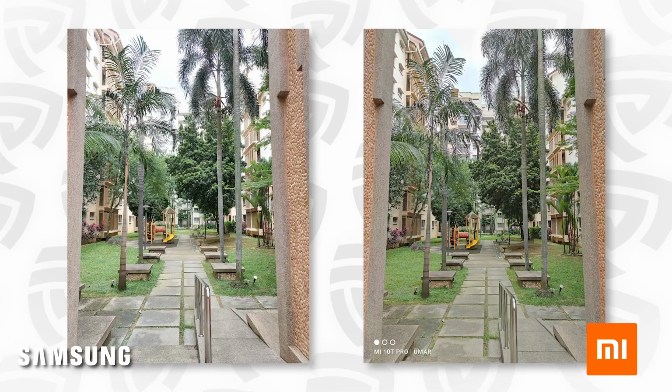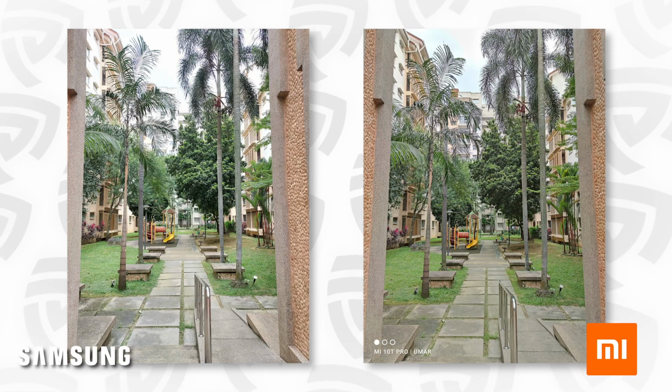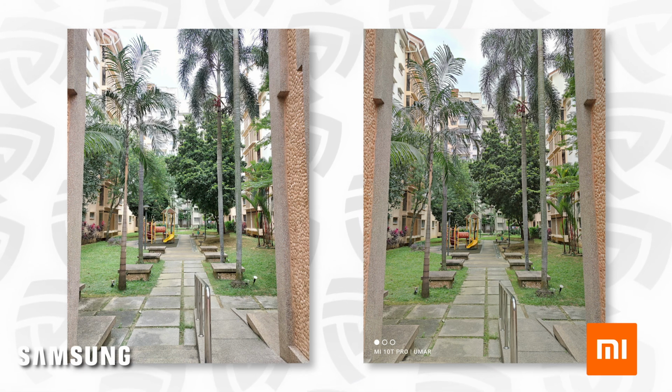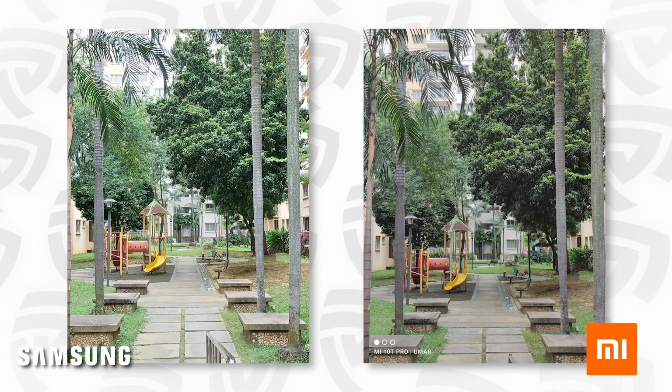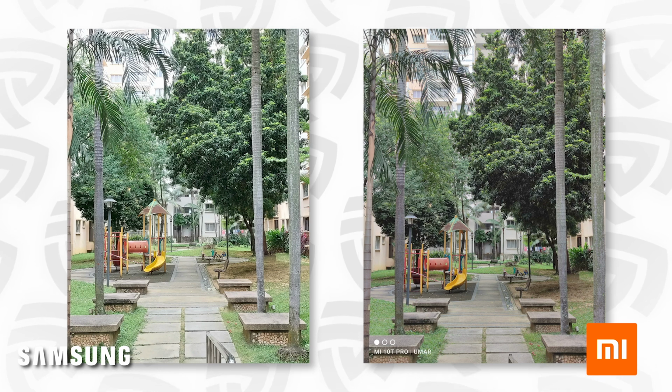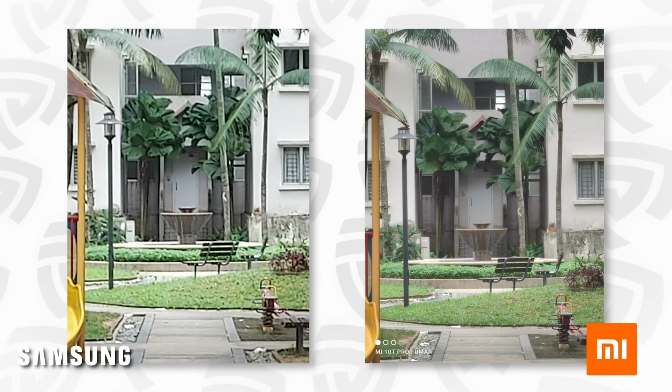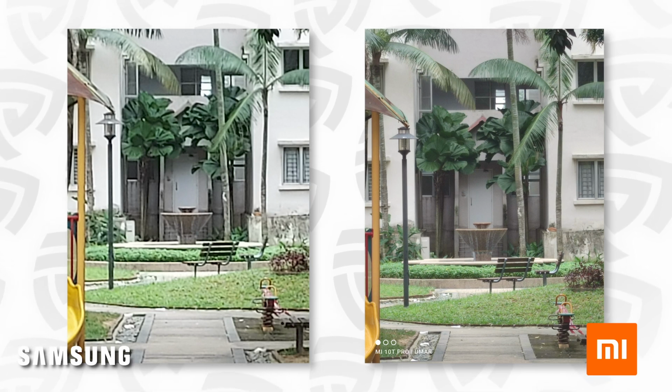The Mi 10T looks like the HDR is a lot stronger. Even in the main lens, the HDR on the Mi 10T Pro looks to kick in a little bit more, makes it look a little cartoonish. The difference starts coming in when you go into telephoto. The Samsung starts to lose a little bit of detail. Even at 5x, it's barely visible, while the Mi 10T Pro looks pretty darn good.